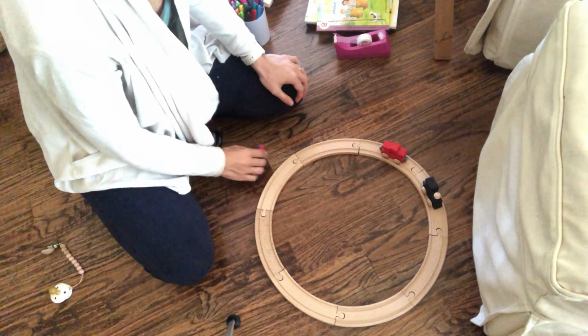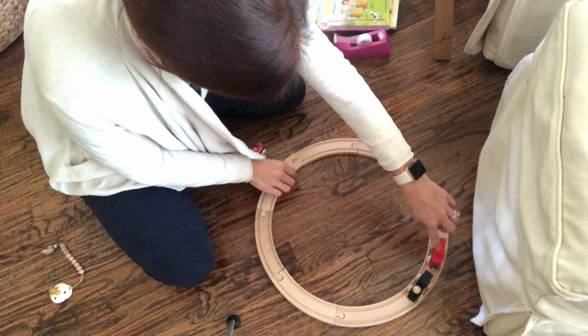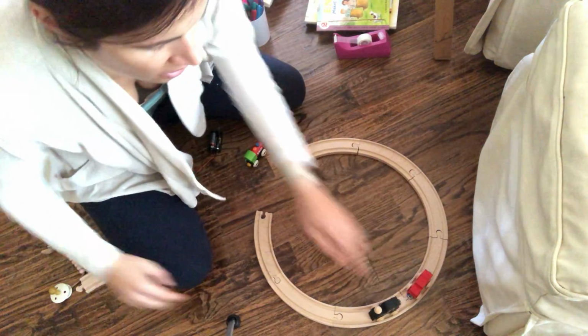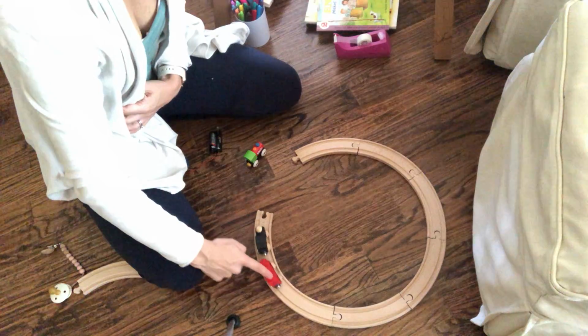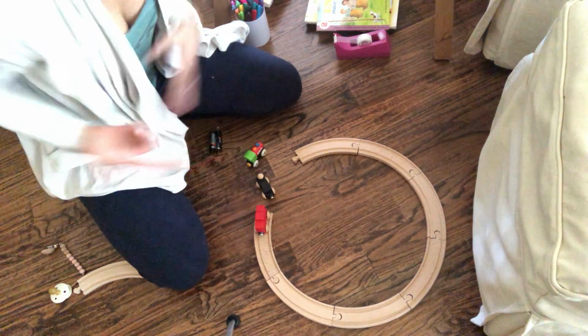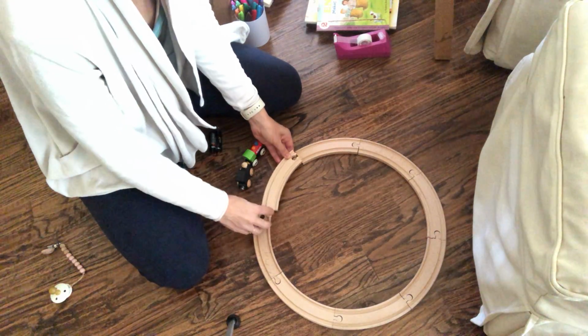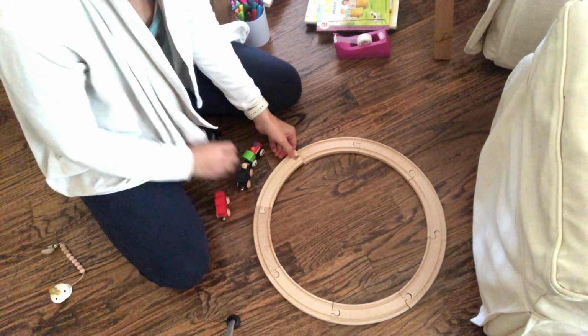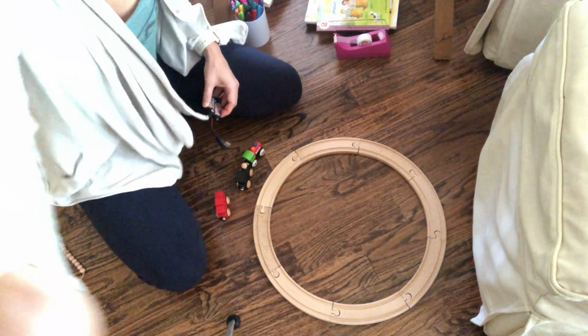Okay, but what happens if there's a break in the track? Say here. Look, the train can't go around the track. So it breaks the circuit. We break the track, we break the circuit. So switches can also break the circuit like it does here.